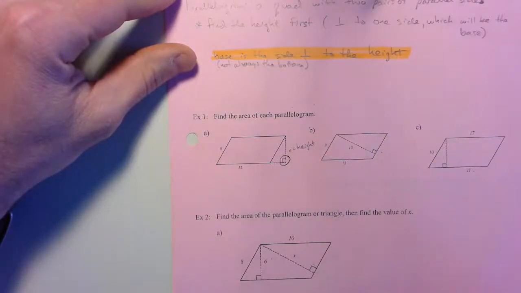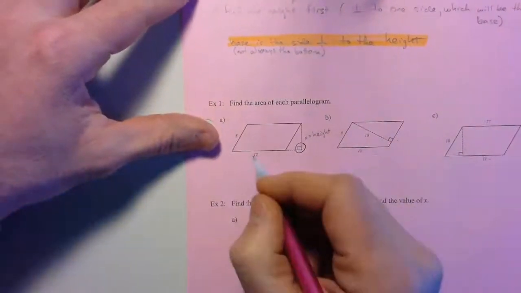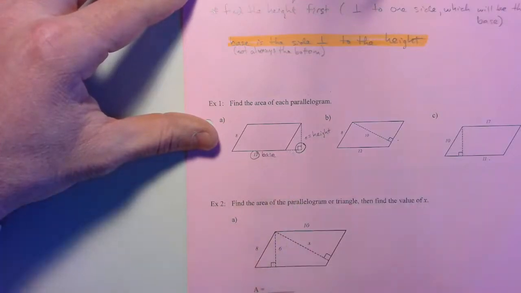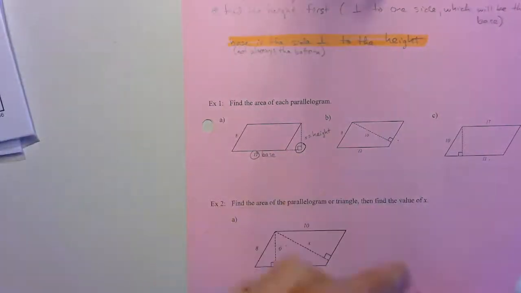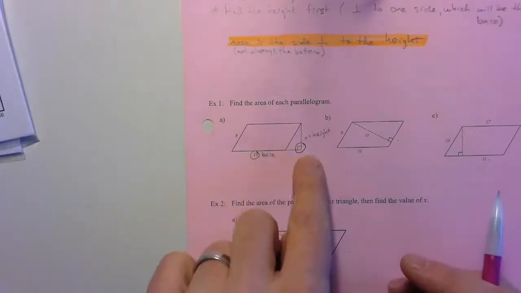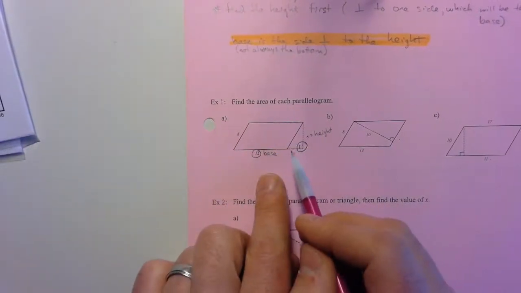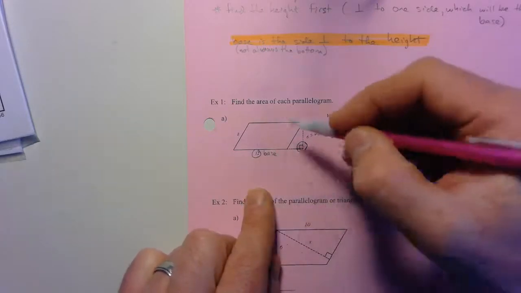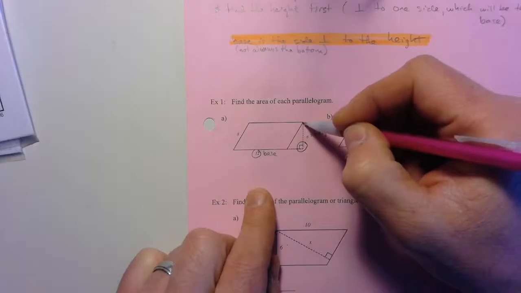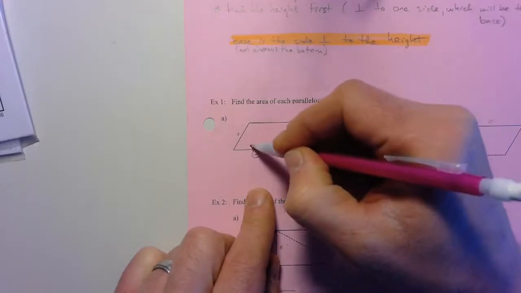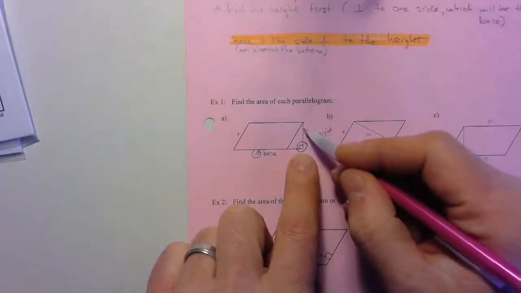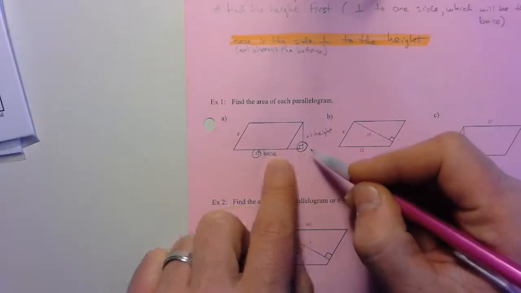What's the base of my parallelogram? It's 12. That's my base. Now some people say, well, what about this piece that's outside there? That piece that's outside is just a random piece to help us know that that's the height. It doesn't matter that there's this little piece going out the side. Your height can be drawn anywhere. It could be on the outside of it, it could be on the inside. It doesn't really matter. You just need to look for that right angle, and the right angle tells me that this is my height and that's my base.